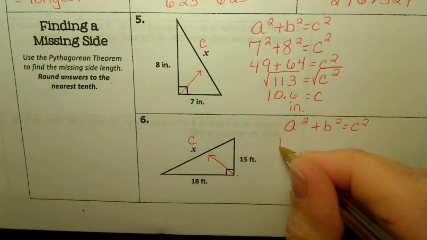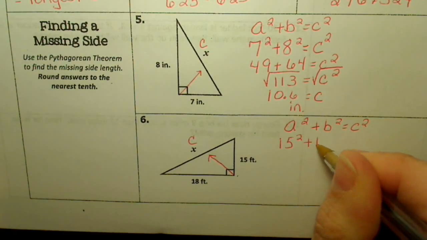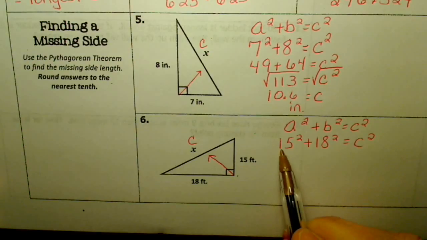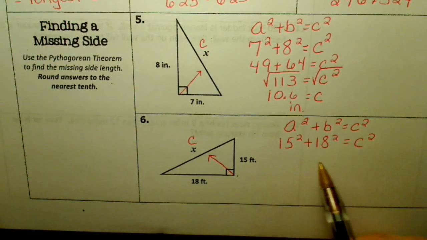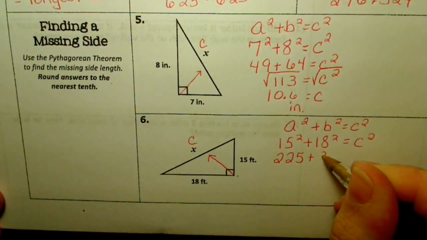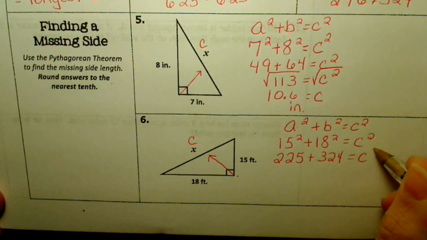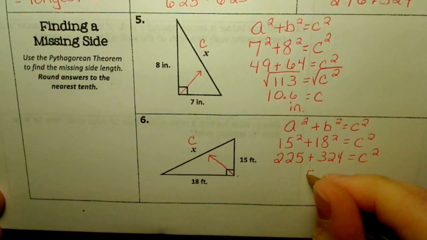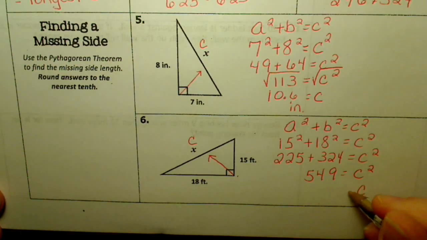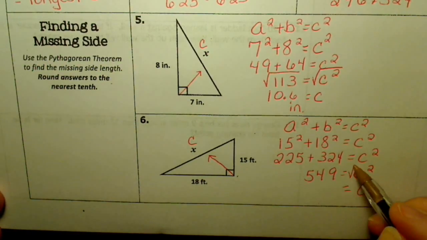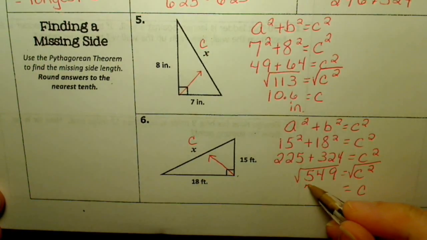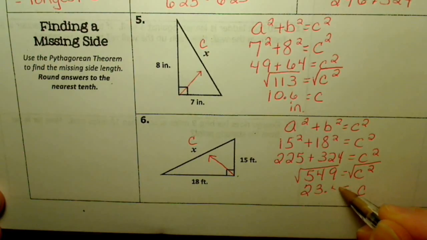All right, I'm going to put 15 for A and 18 for B. It would be perfectly fine if you did those the other way, 18 squared plus 15 squared. It doesn't matter the order of A and B. So I'm going to square them. Now I'm going to add them. I don't want to know c squared, I just want to know c, so I'm going to do the inverse. If I do square root on this side, I have to do it over there. I'm rounding to the tenth place, so I get 23.4.